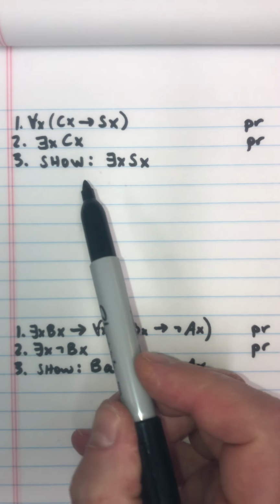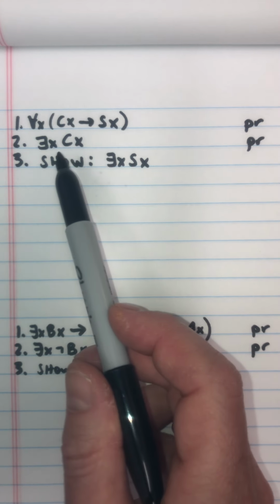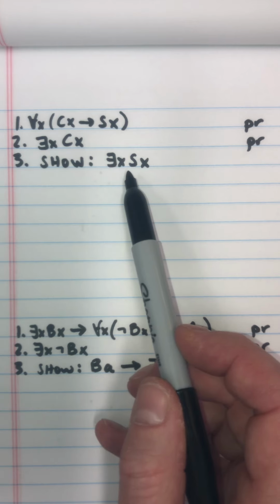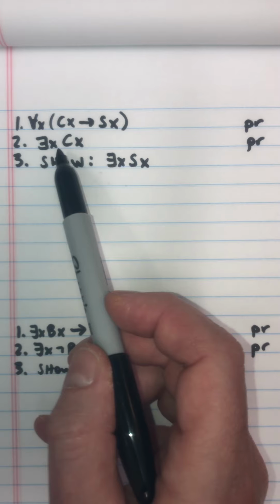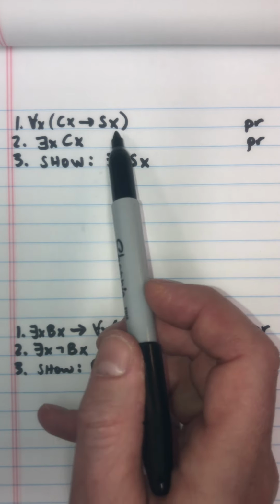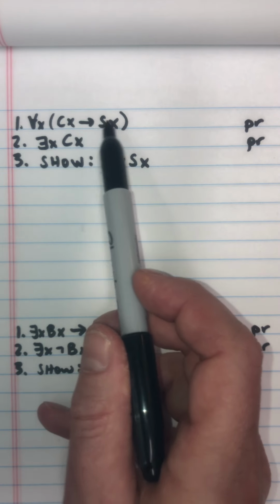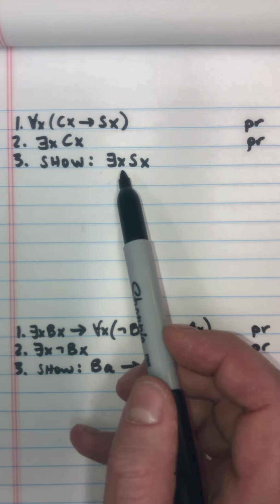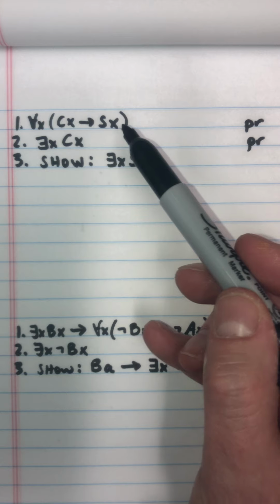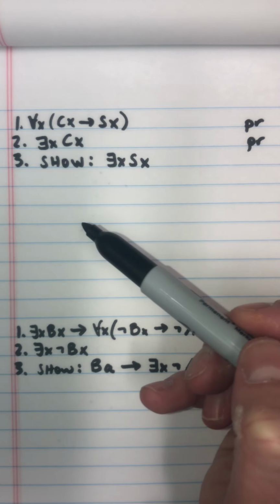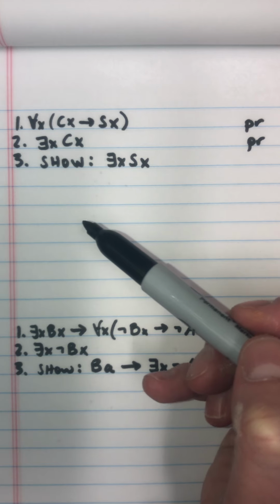Now, we know that every C is an S and something is C, and we want to show that something is S. So how should we proceed? Well, we want to get rid of those quantifiers and make the x's in both cases match so we can do arrow out and derive that something has property S, which is what we want to show here. But there's a question about what to do first. Do we do universal out or existential out first? And you might want to think about this before you hear what the answer is.